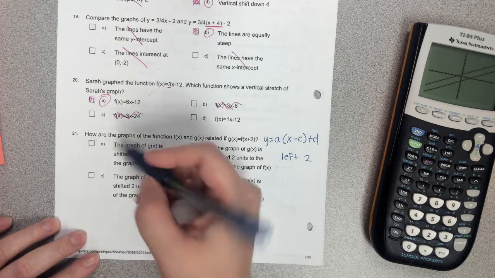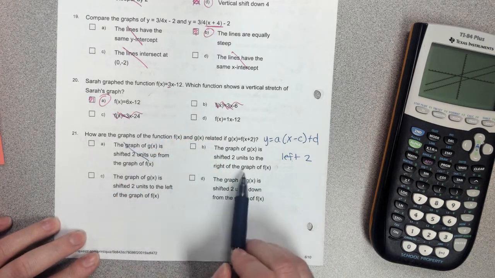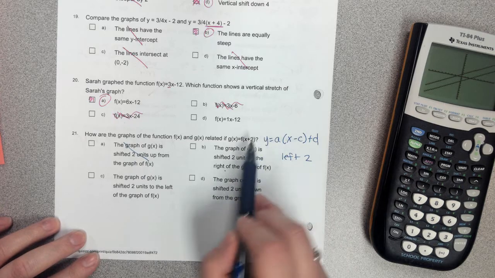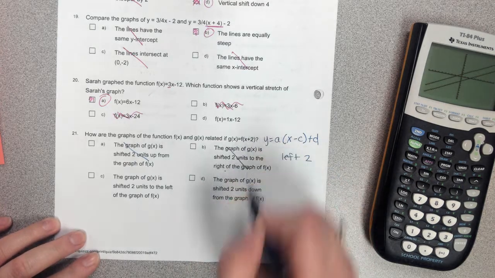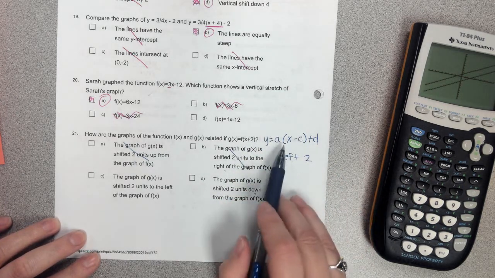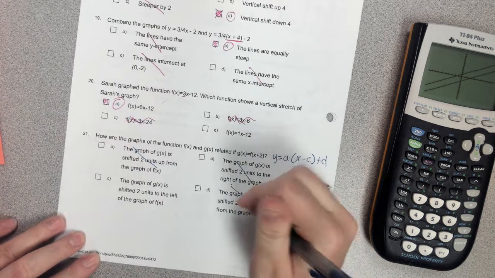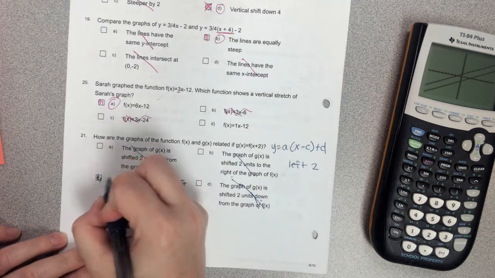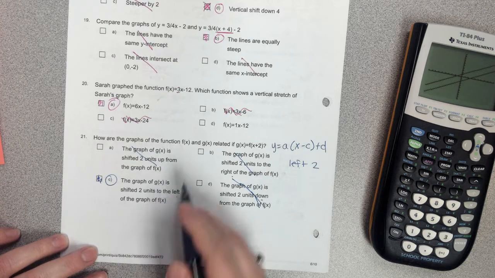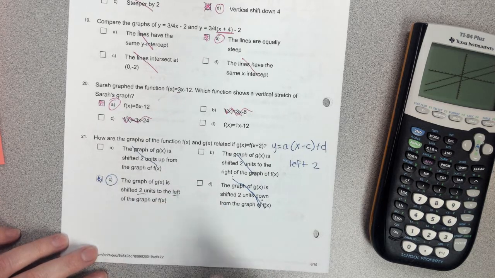This is saying up by. This is saying to the right. That would be an x minus 2. This is saying down. That would be outside. So your correct answer is C, to the left 2 units. Okay?